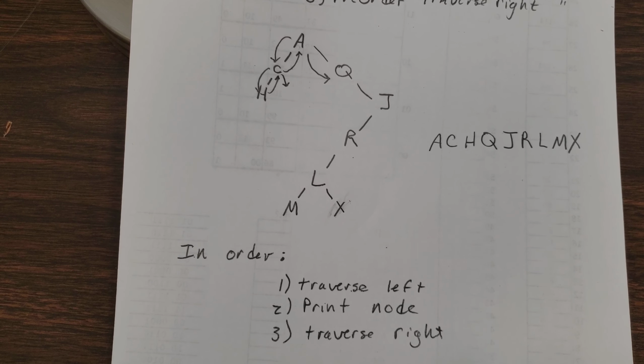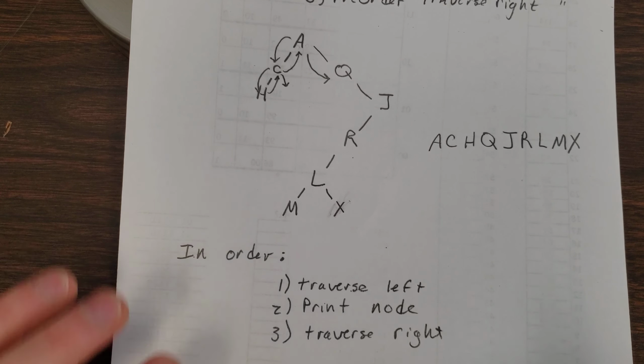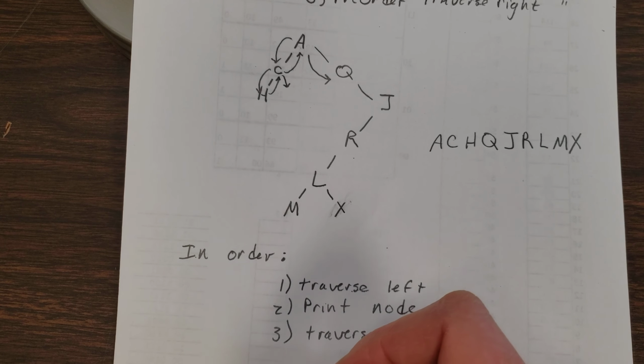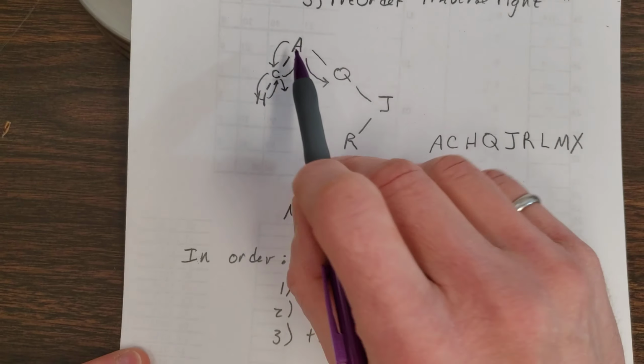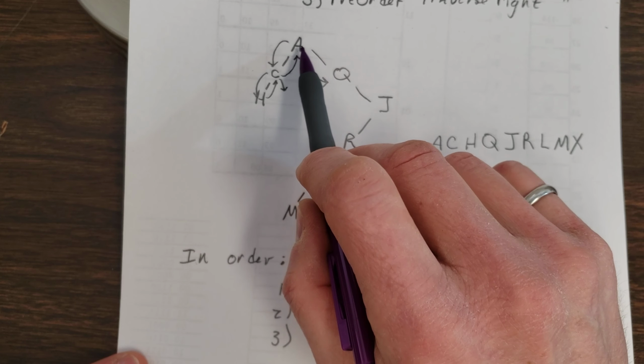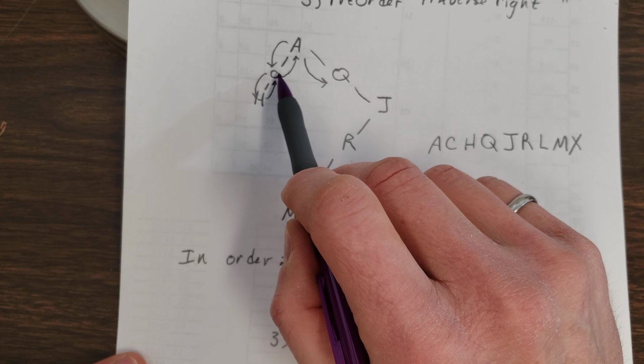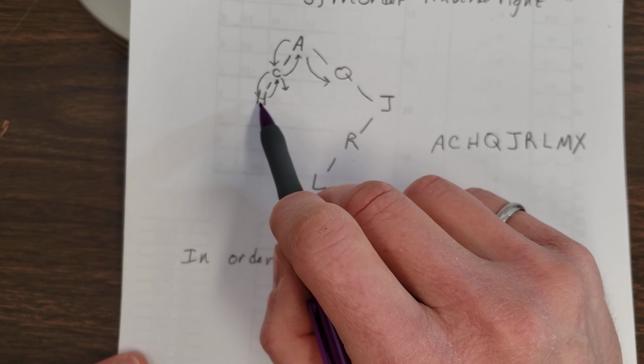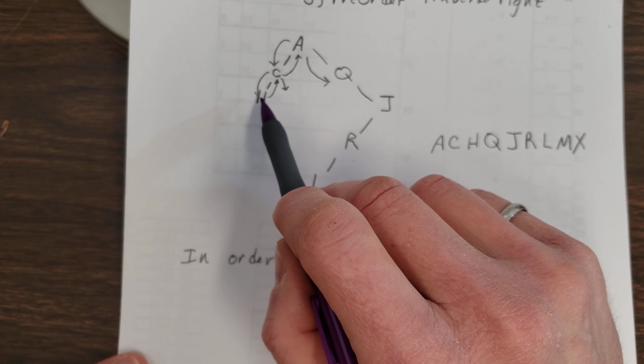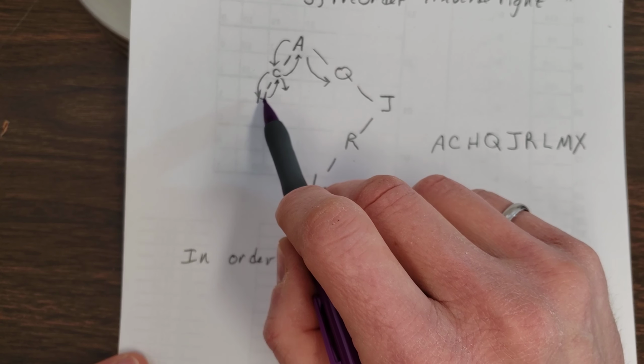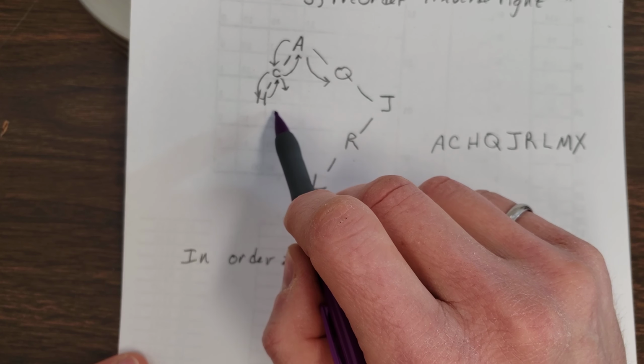Okay, so what do we need to do in order to traverse this in order? Okay, this is where it gets kind of tough. So first of all, we go to A, but we don't print right away. We go down to C, but we don't print right away. We go down to H, and it doesn't have any left children, so we print H out, and then we go to its right, and then it's null.